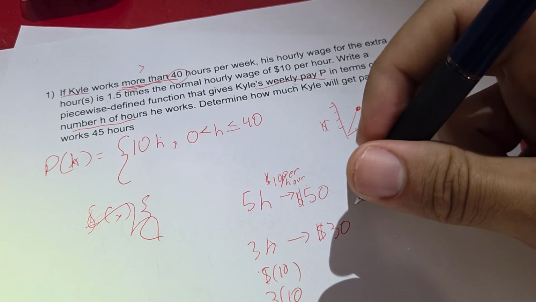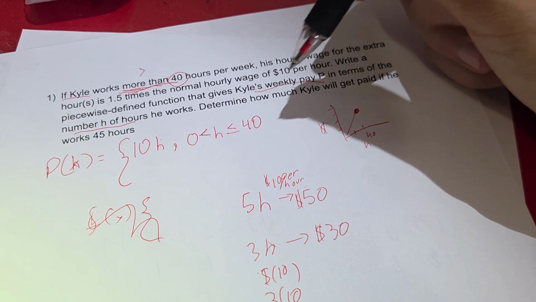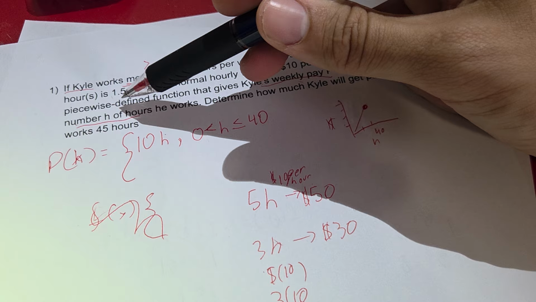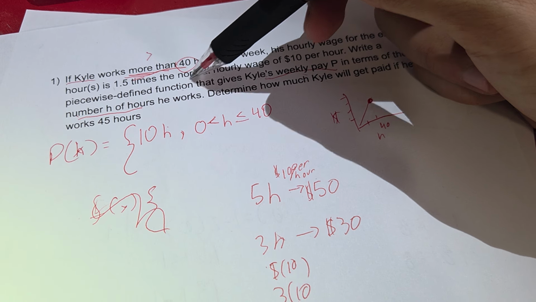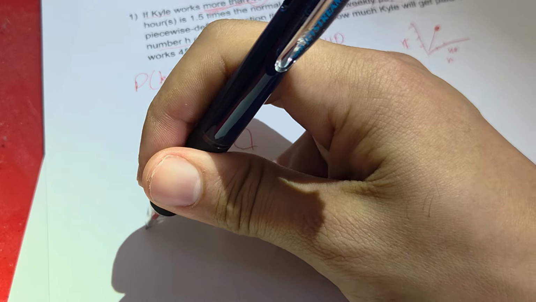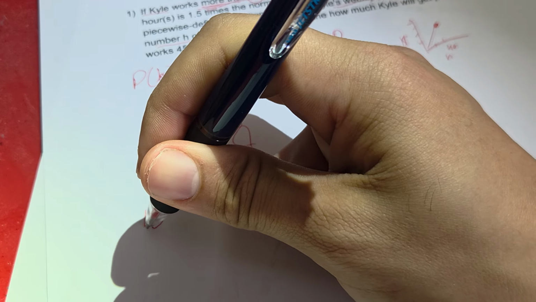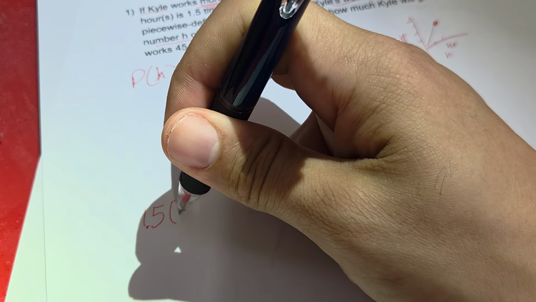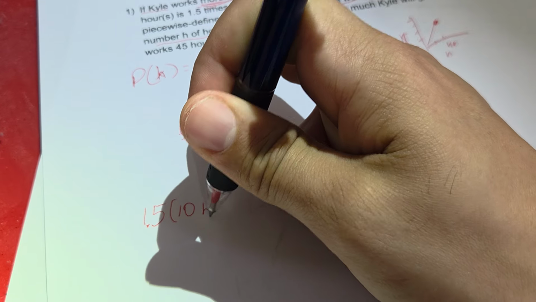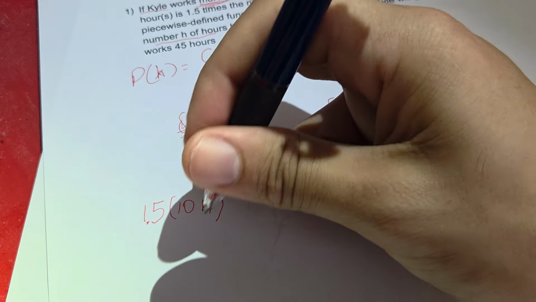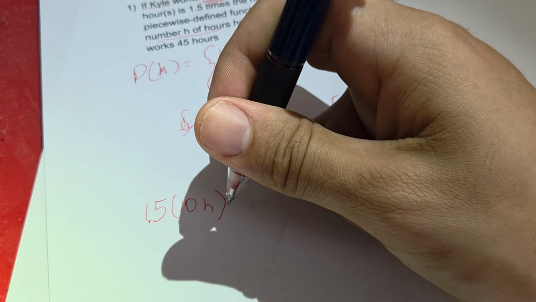At the 40-hour mark, where does it say? It's 1.5 times the normal hourly wage. So he makes 1.5 times 10h, which ends up being 15h.